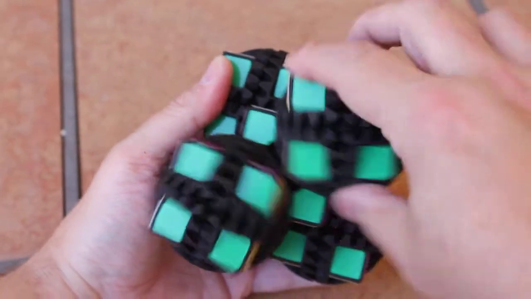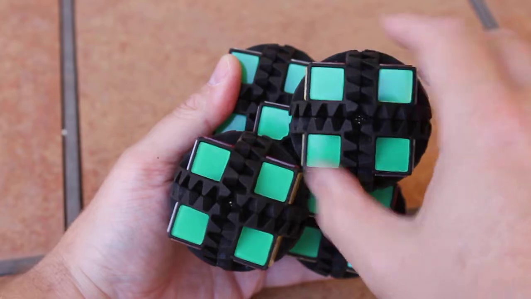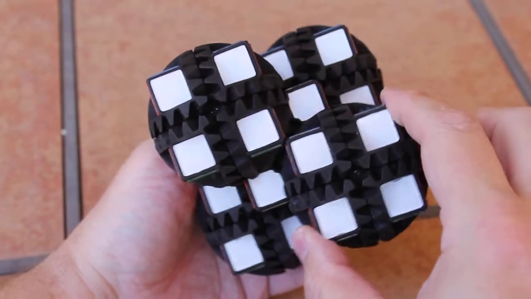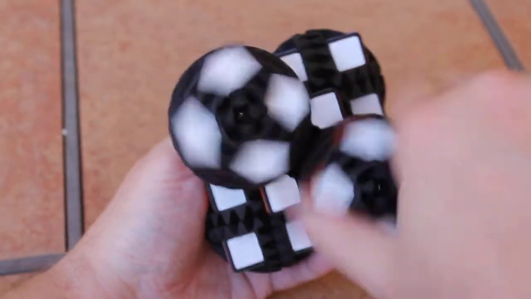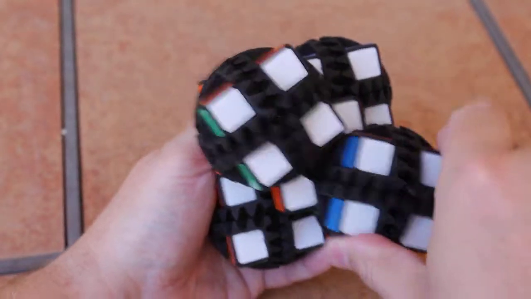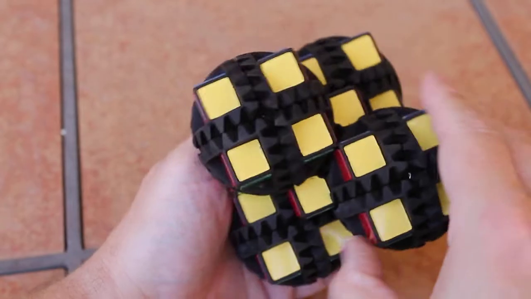Now, forgive me if I haven't kept this in the center of the frame all the time. It's hard for me to work on the puzzle and keep my eyes on the camera here at the same time. White. And yellow is the last face.